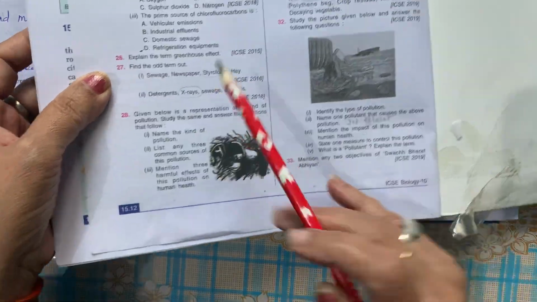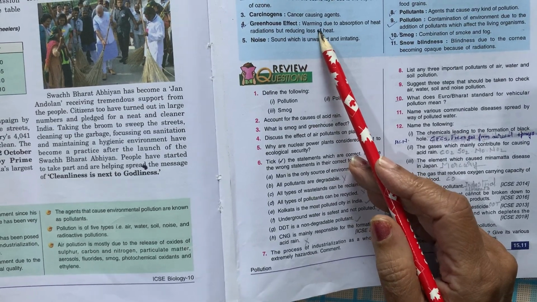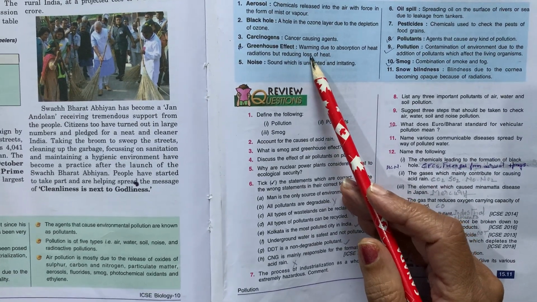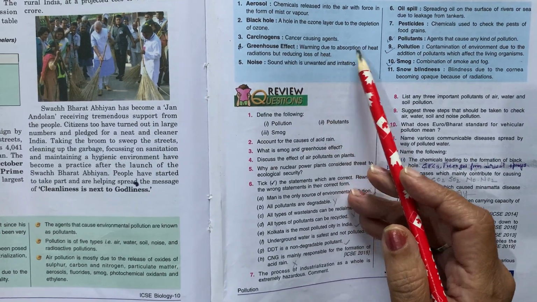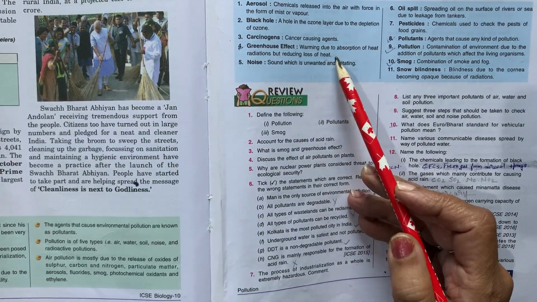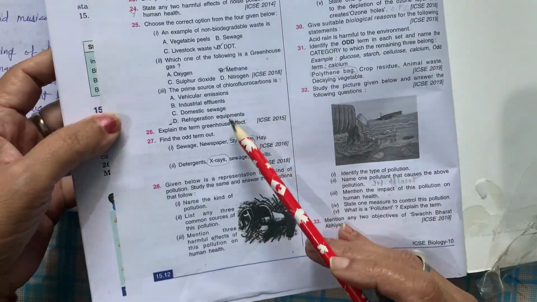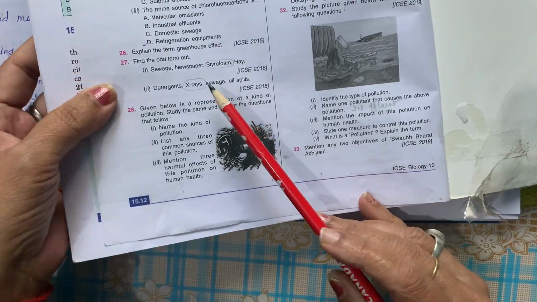Define the term greenhouse effect. Greenhouse effect means warming due to absorption of heat radiation but reducing loss of heat. That is what is called the greenhouse effect.